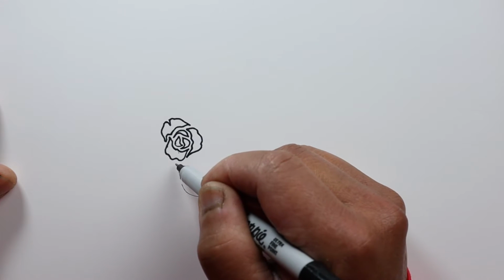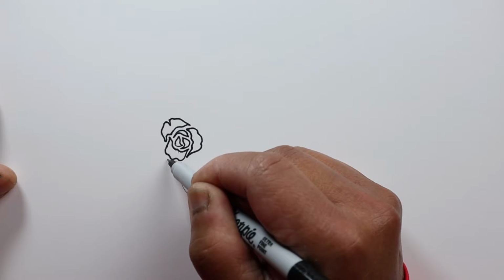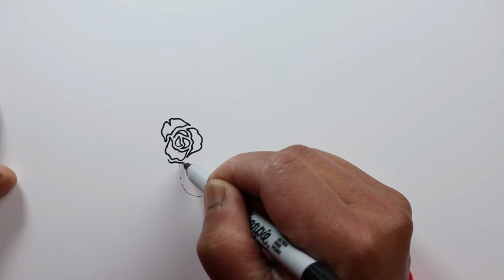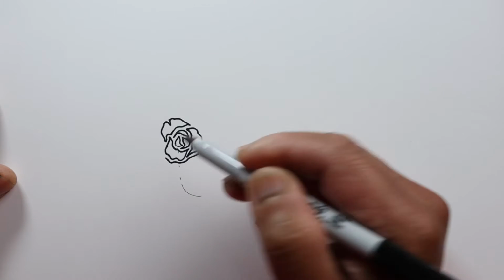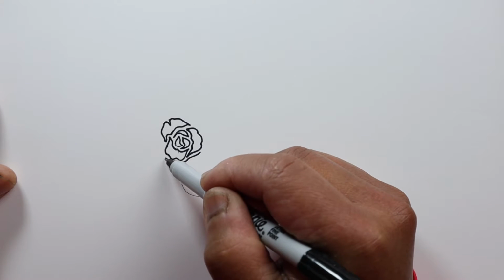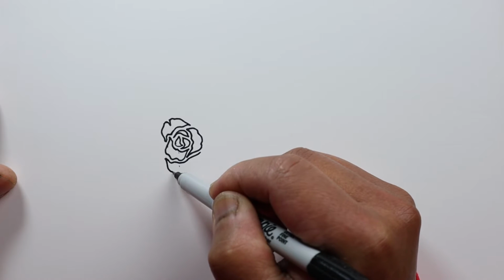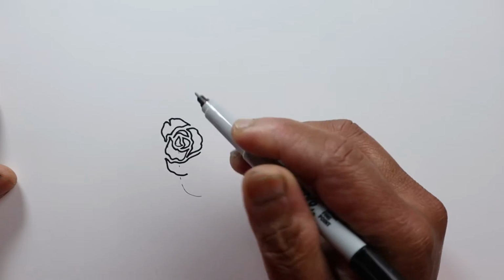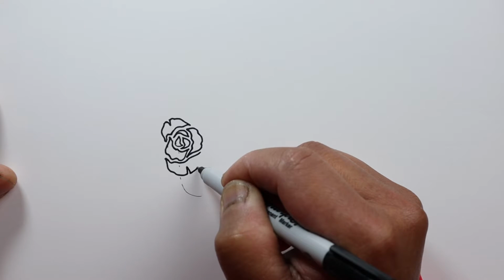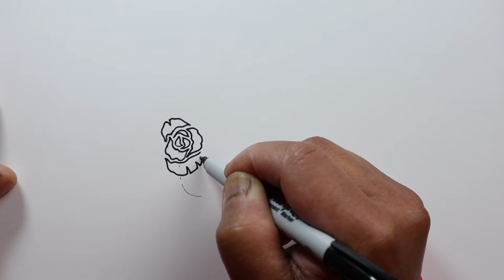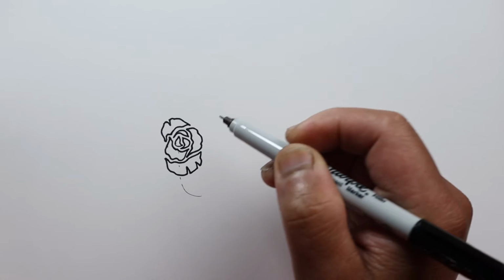Okay, now let's go back down here. Again, I'm going to follow the previous lines, and then draw another petal. Go down here, add a split, maybe another one right here, and then come back to that line.